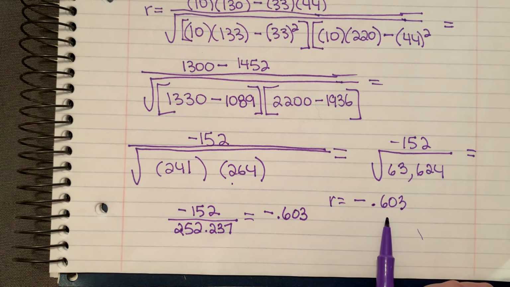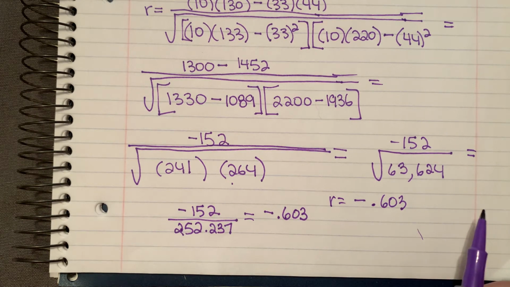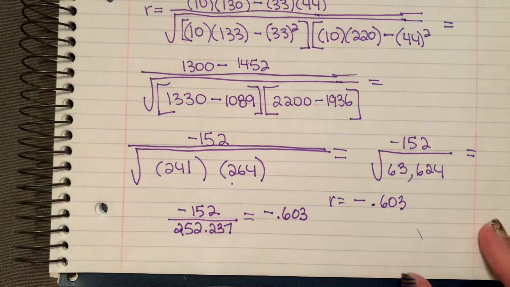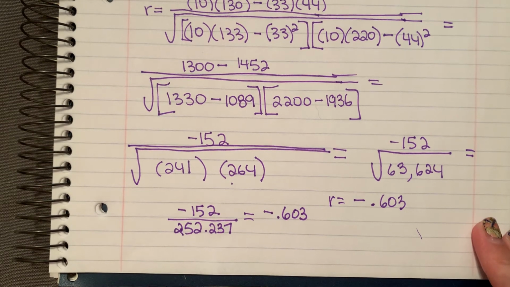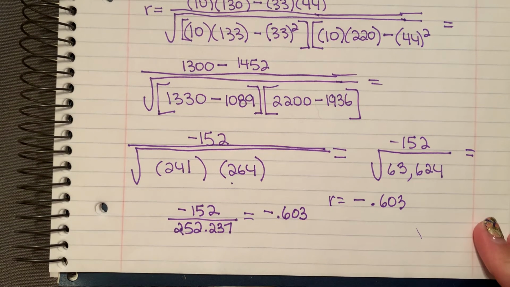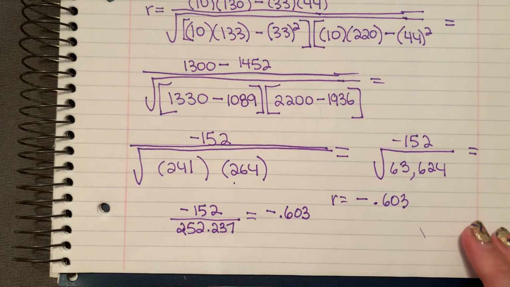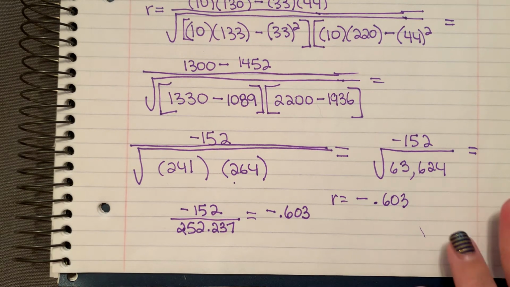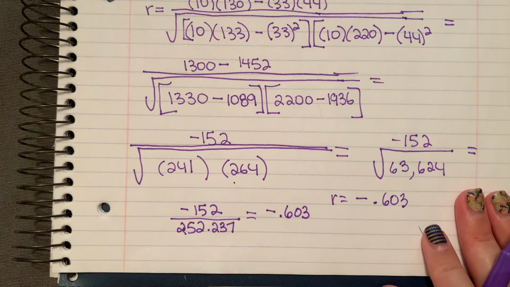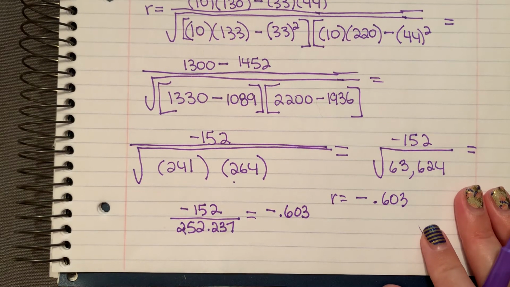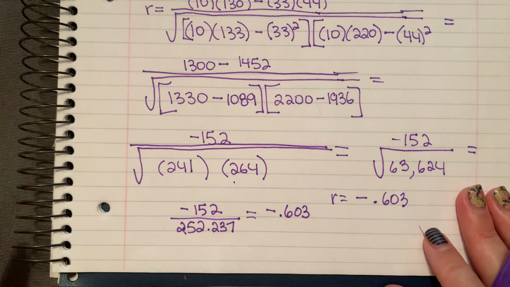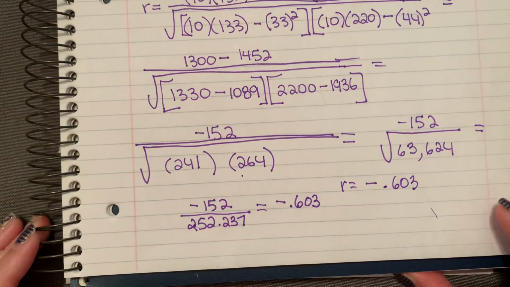So the relationship strength between hours spent meditating and anxiety levels, it's pretty strong, or relatively strong if you look at the chart in the book, and it's a negative correlation. So what the negative correlation tells us is that in this case, the more hours that people spent meditating, the less anxiety they had. The less hours they spent meditating, the more anxiety they had.